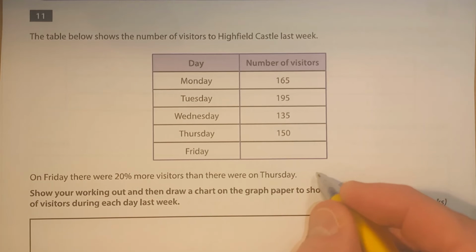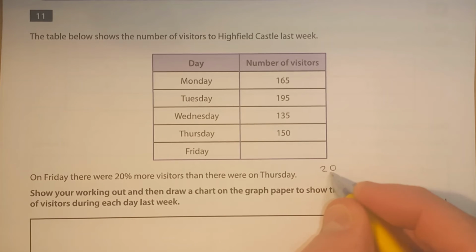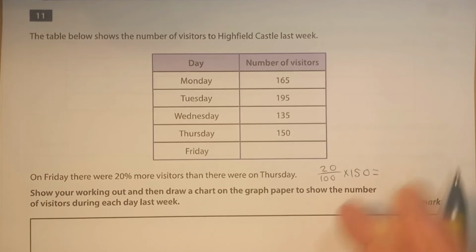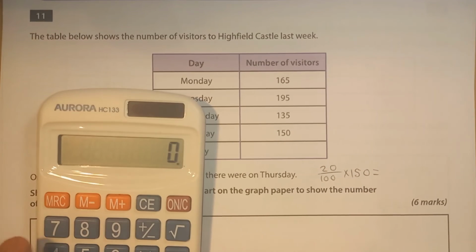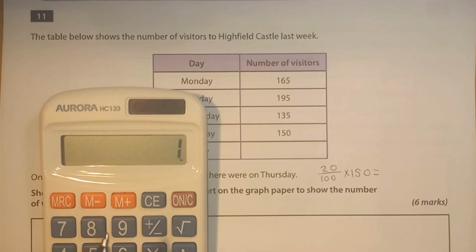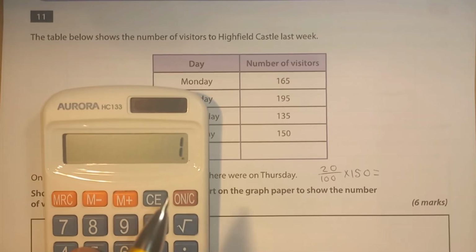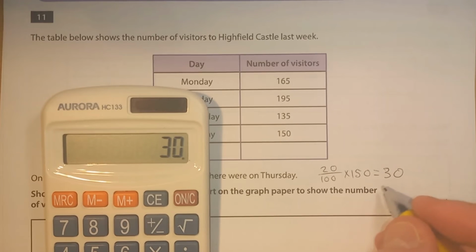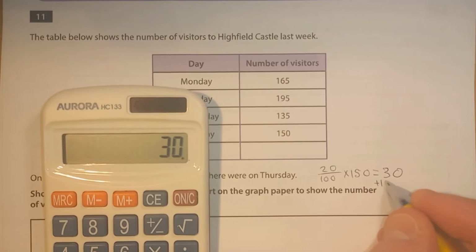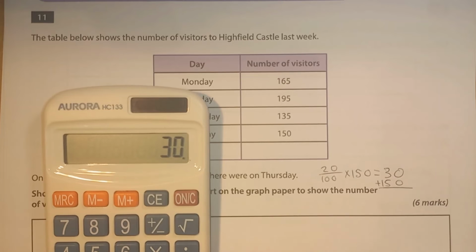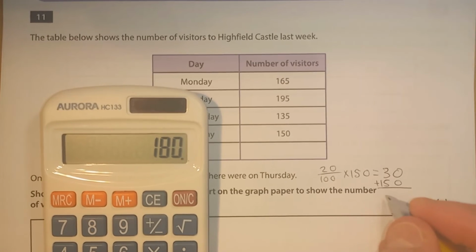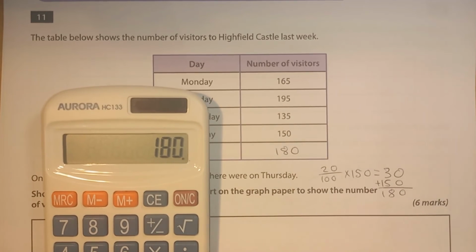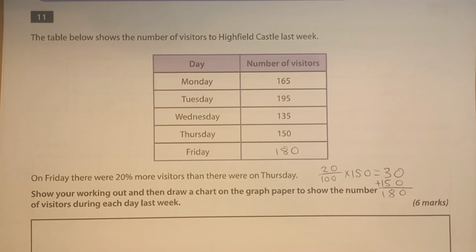Well, 20% of Thursday would be 20 over 100 times 150. Because we've got the calculator, I'm going to do it this way. So 20% is 30, and it's 20% more, so we want to add on the original 150, which gives us 180. So that's the only actual calculation we need to do.